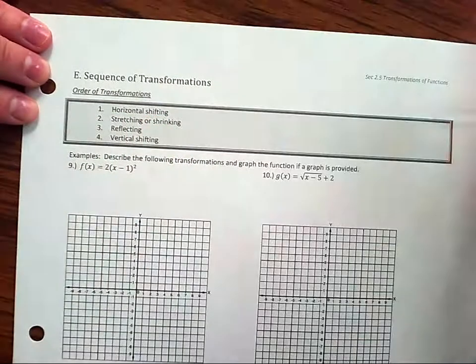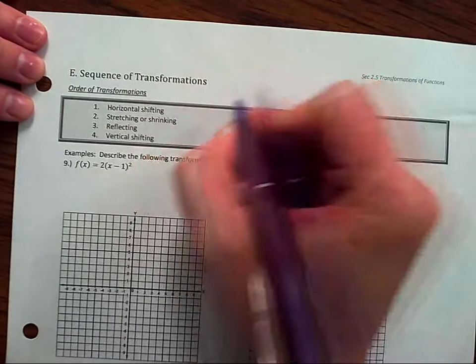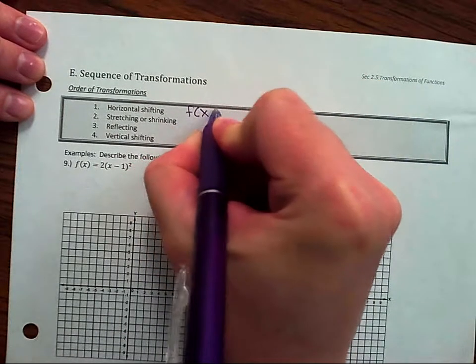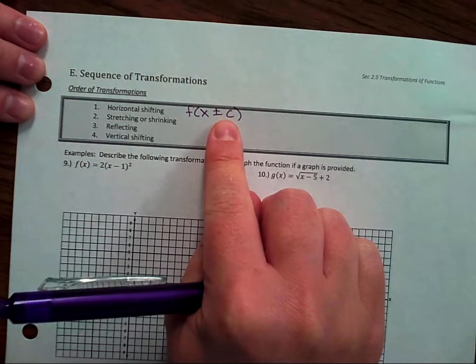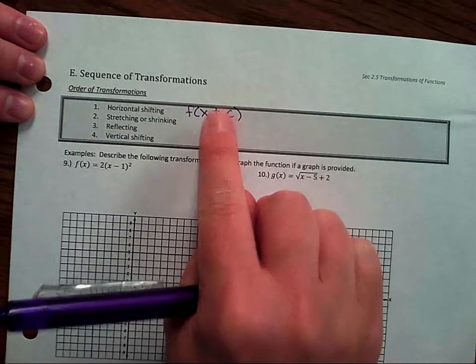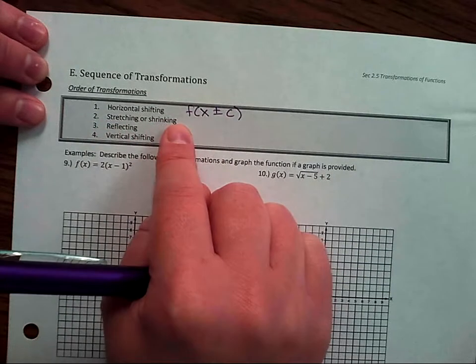What does horizontal shifting look like? That looks like f of x plus or minus c. So on the inside of my main function, I'm adding or subtracting. That's a horizontal shift. Stretching or shrinking is what?